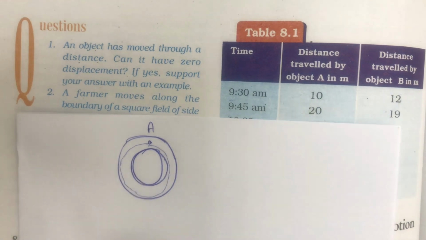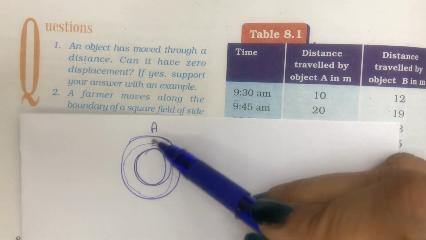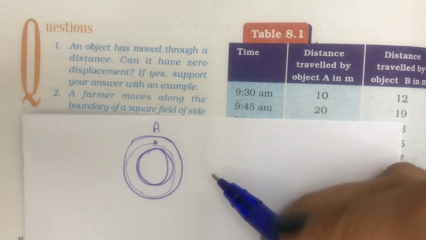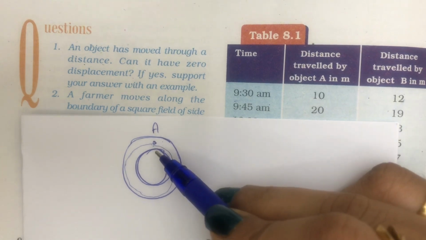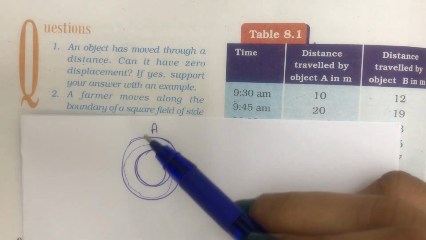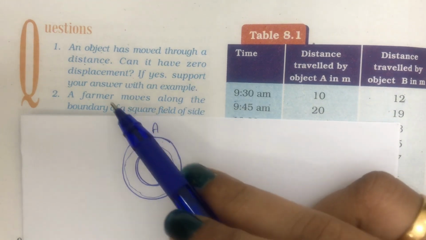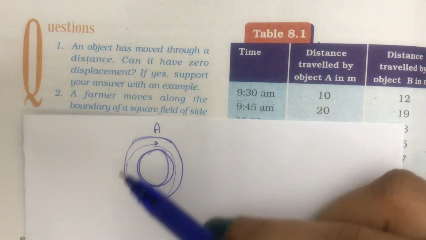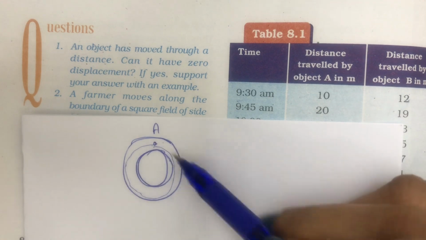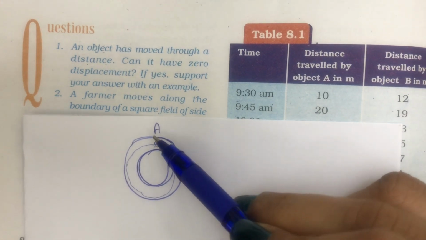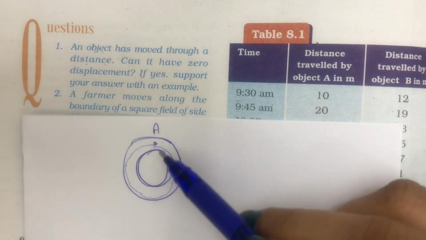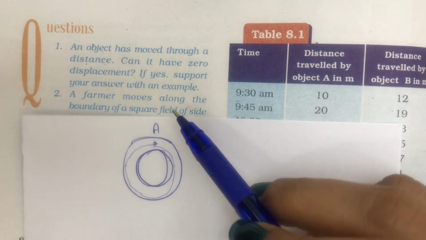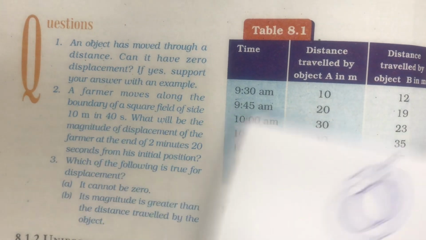So what is the initial point? Initial point is A and final point is A. So here, what is the displacement? Displacement is 0, because the initial and final point are the same. If yes, support your answer. You can show this example. For example, you can say an athlete running along a circular track reaches the initial position after one round. So here the displacement will be 0. So an object that has moved through a distance can have zero displacement also.